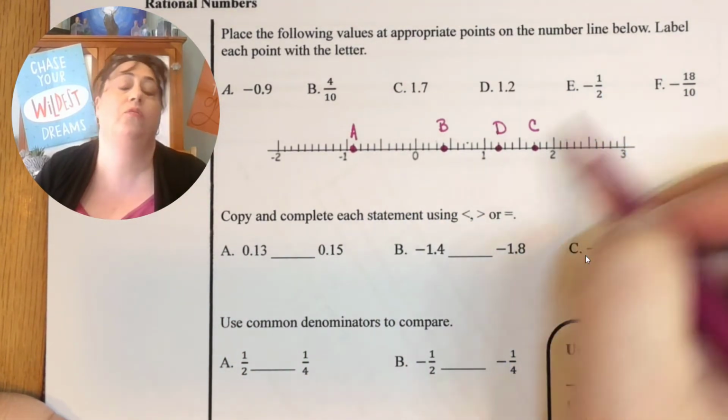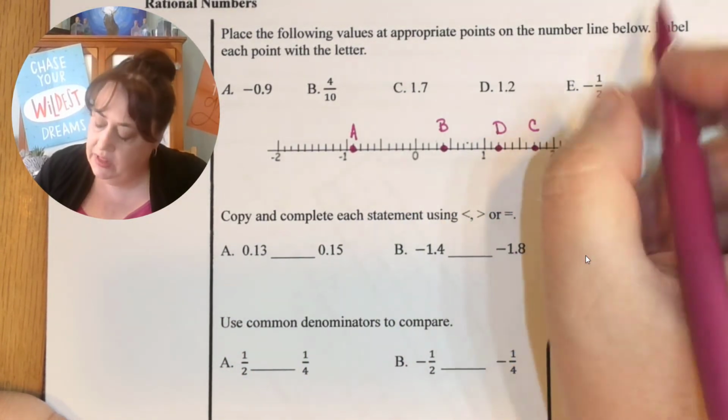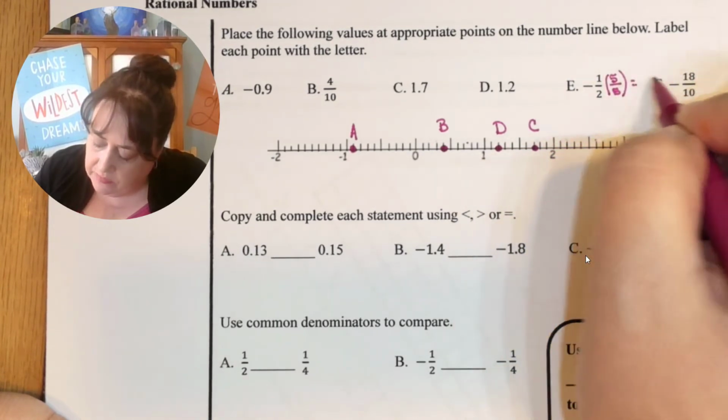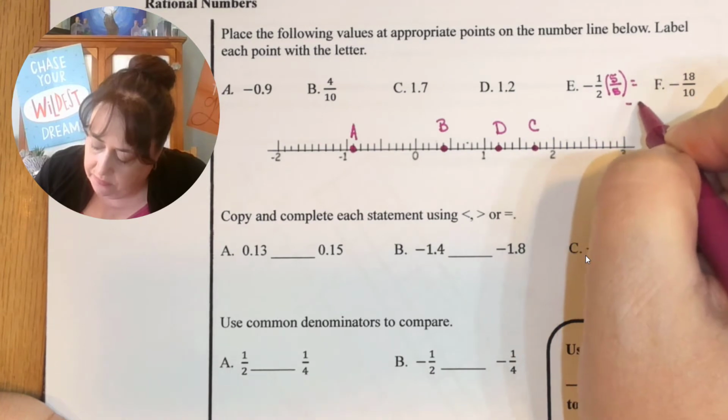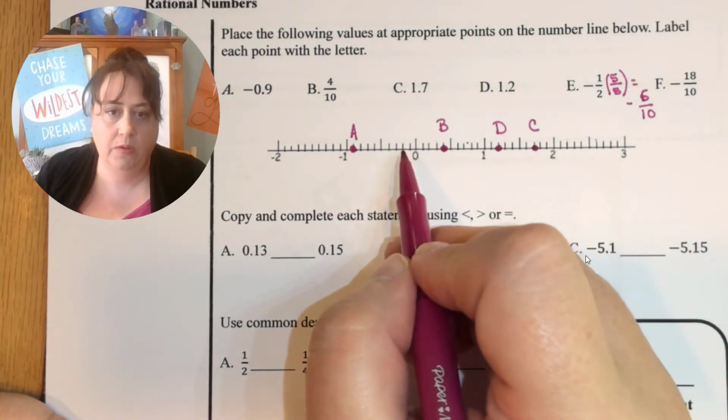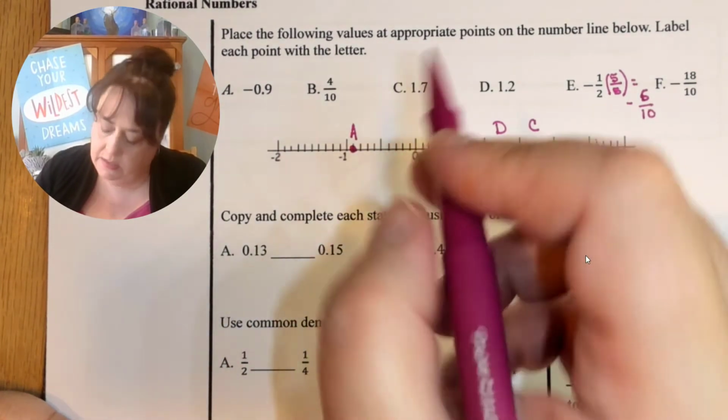-1/2. Oh, so we're not in tenths anymore. So let's make this into tenths. We'd have to go by 5/5. So that would be -5/10. So 1, 2, 3, 4, 5/10.